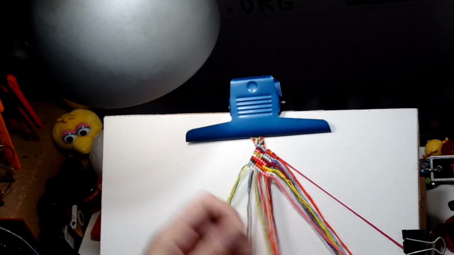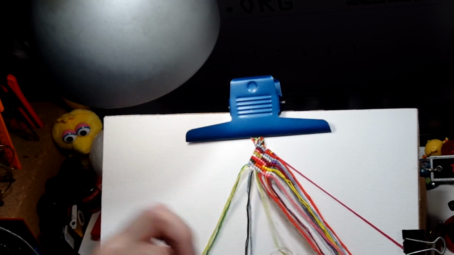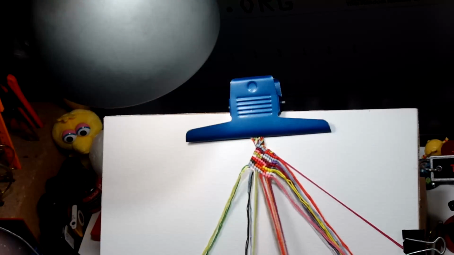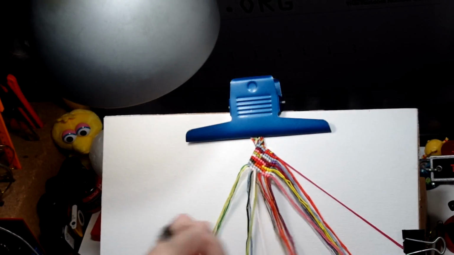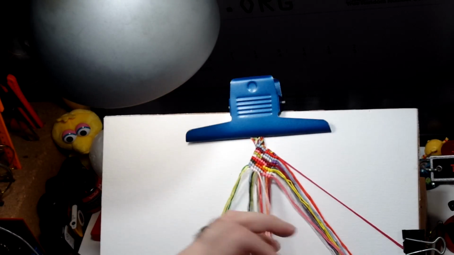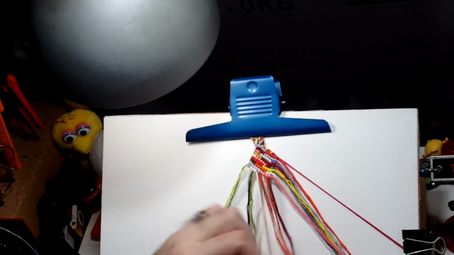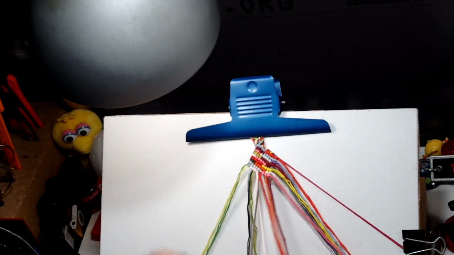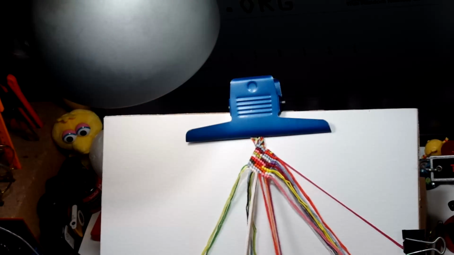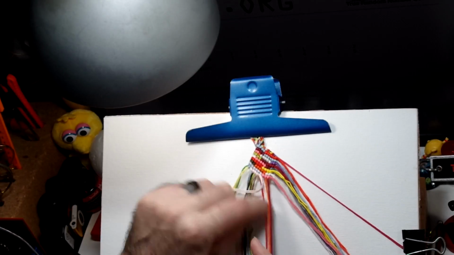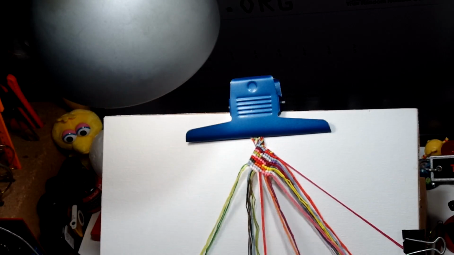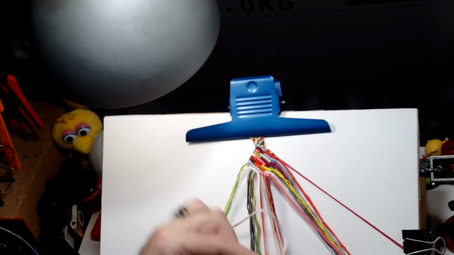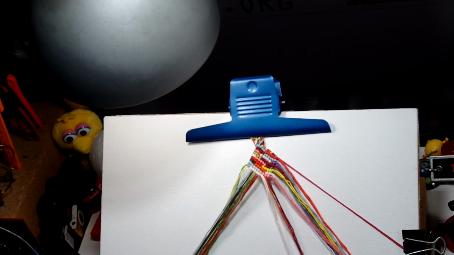And this is my last row for this one. So what I will do is I will join these two pieces together next. It's 3. Alright, so the next number is 3.